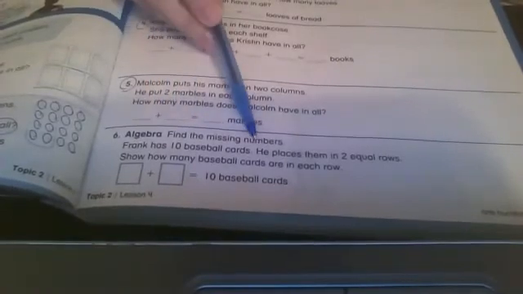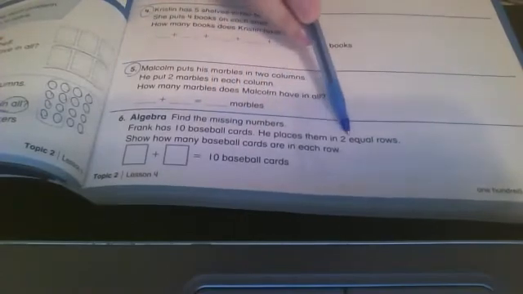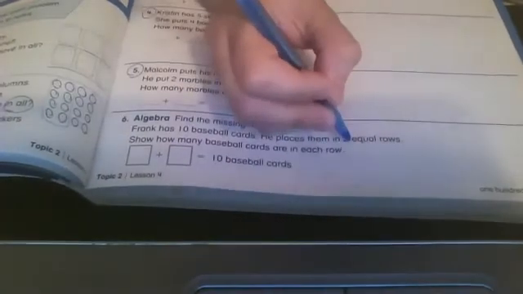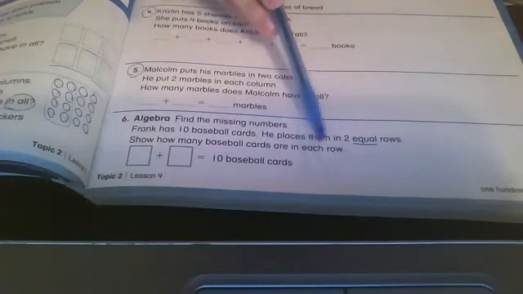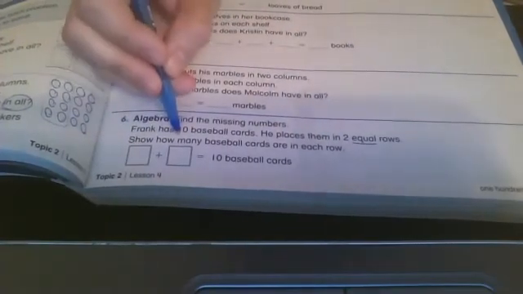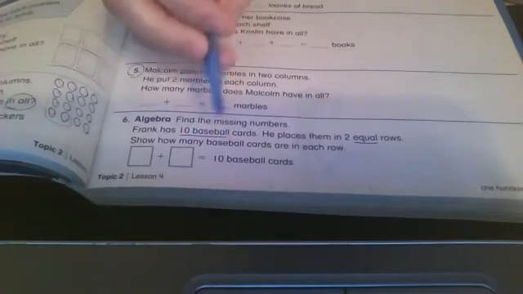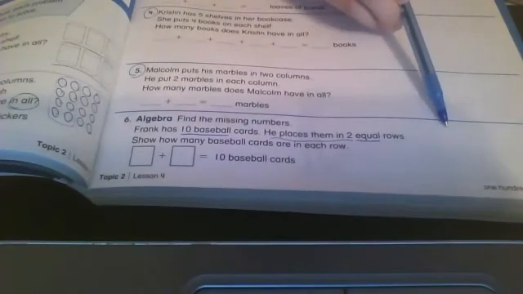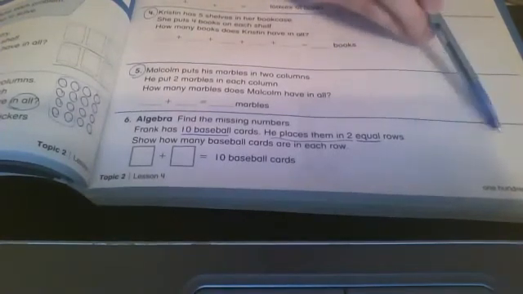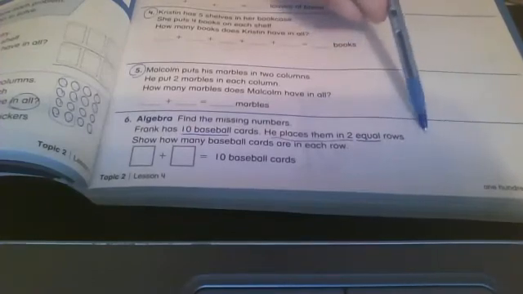It says, find the missing numbers. Frank has 10 baseball cards. He places them in 2 equal rows. 2 equal rows, right, boys and girls? Show how many baseball cards are in each row. All right, so we know that he started with 10, and we know that he puts them in 2 equal rows. So you're going to draw a picture. Remember, it's going to have 2 rows. They're going to be equal. Another way of saying that is they're going to be the same. And then once you have that picture, you're going to fill in the numbers here. Okay? And I'll let you do that on your own.